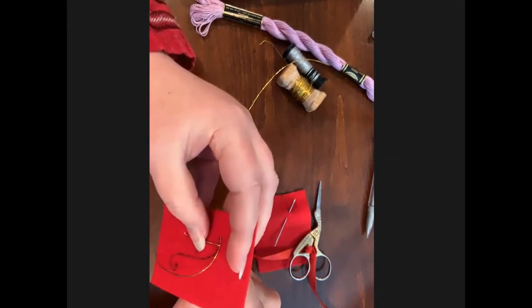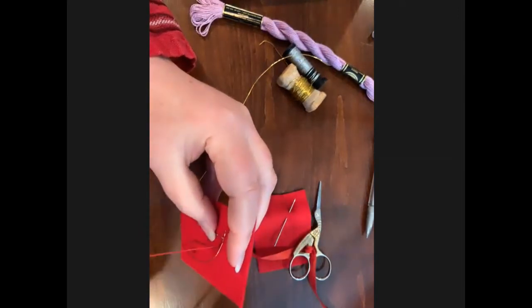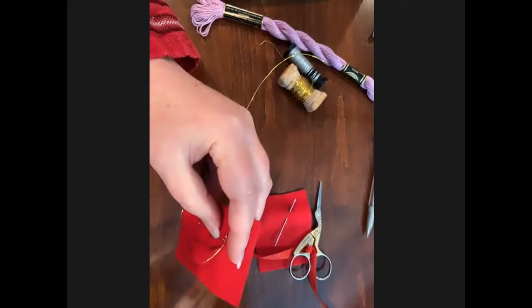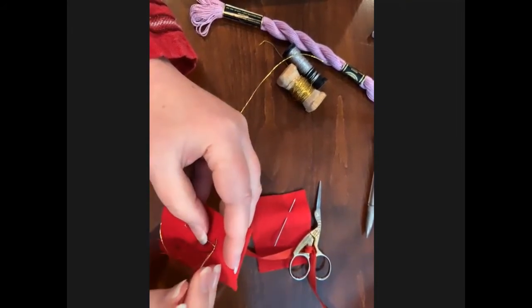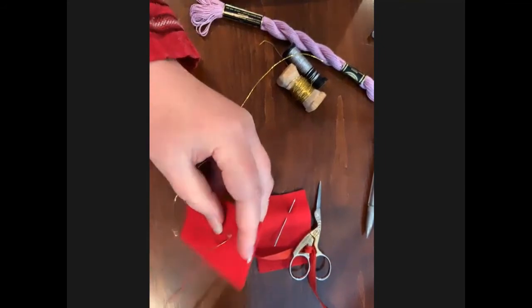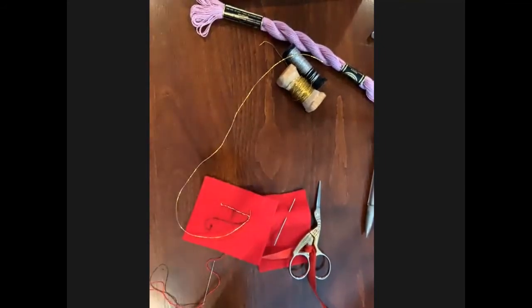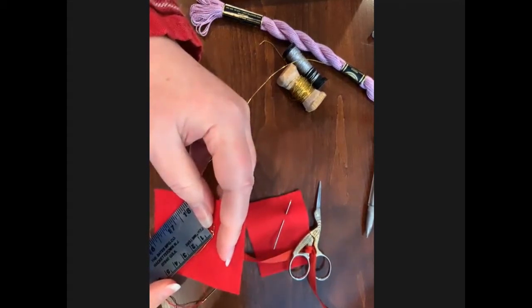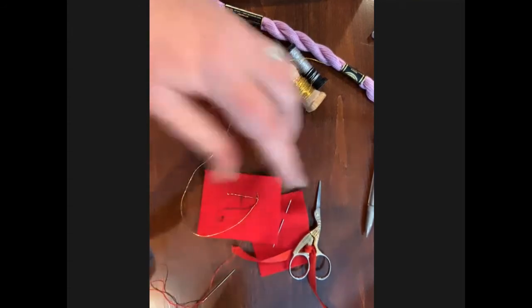Again, the couching stitches, I'm trying to keep right now probably 3 millimeters apart. Let me see if I've got a ruler in here so I can double check myself. Yep, 2 to 3 millimeters, probably closer to 3 millimeters.